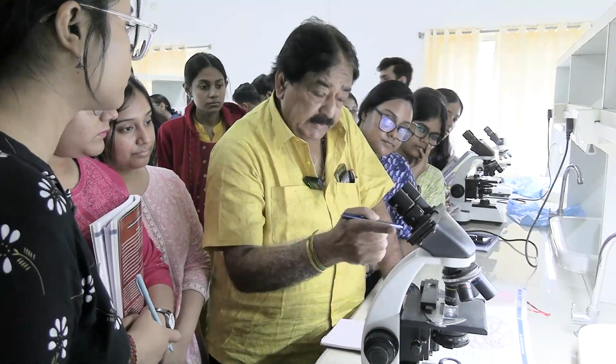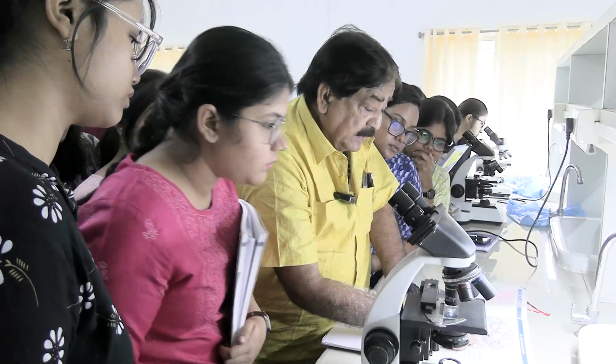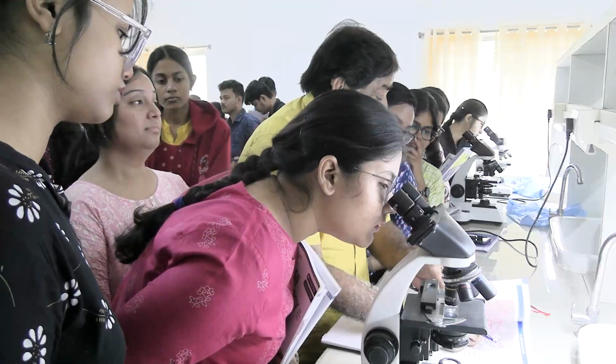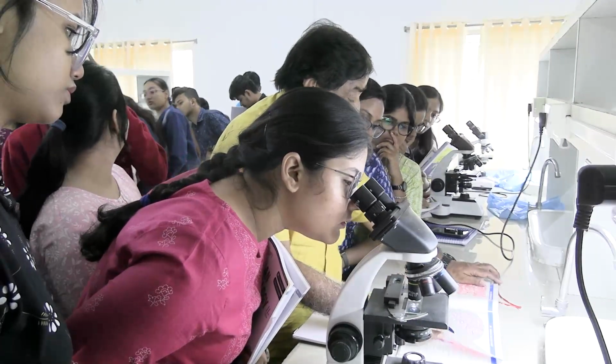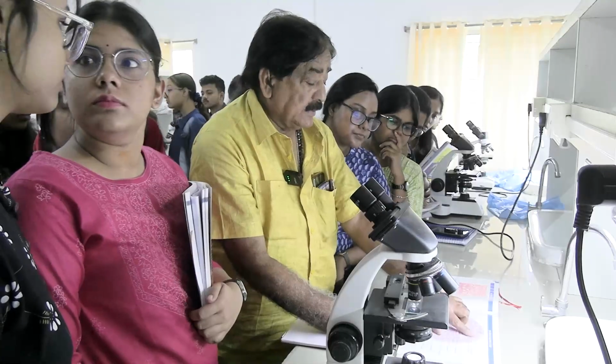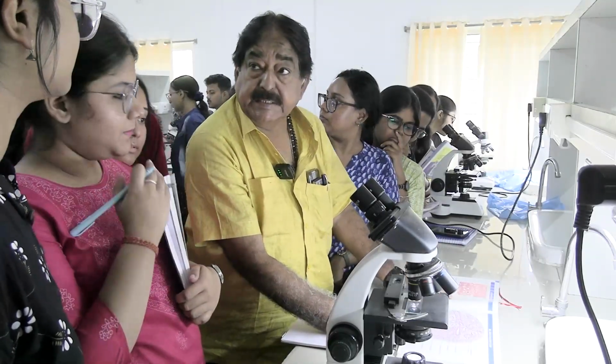You will see similar, this. See, these are serous salivary glands. Now, connective tissue septum, serous acini, intercalated duct.